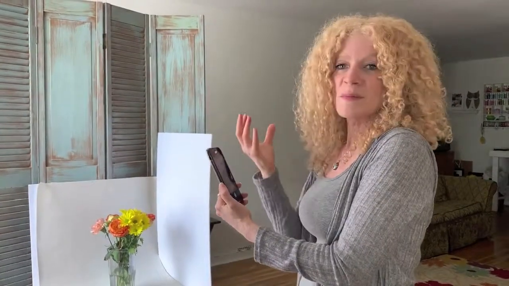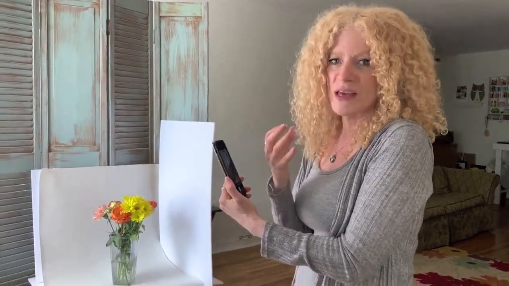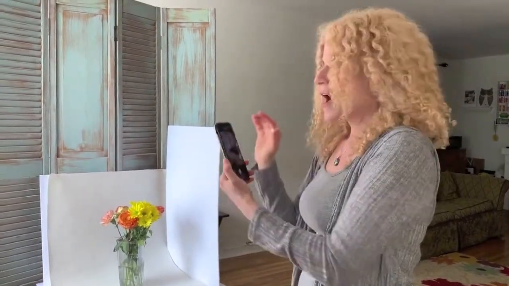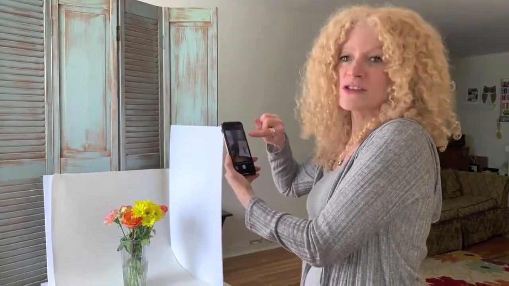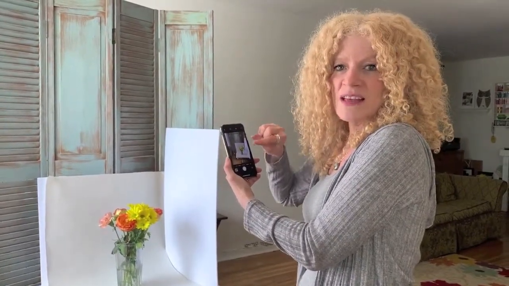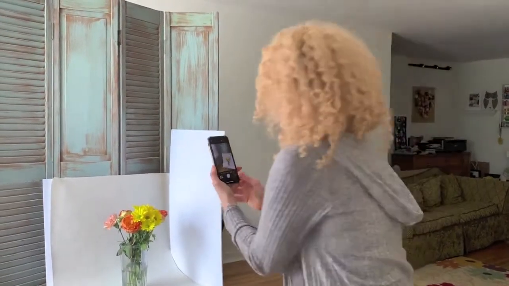Now I'm going to do the same shot with my phone, but in portrait mode. Portrait mode brings the image a little bit closer, kind of like zooming, and it also will blur the background a bit. So let's see how that goes. I'm going to set up my shot, tap on the screen where I want to lock in the focus, and then take my shot.